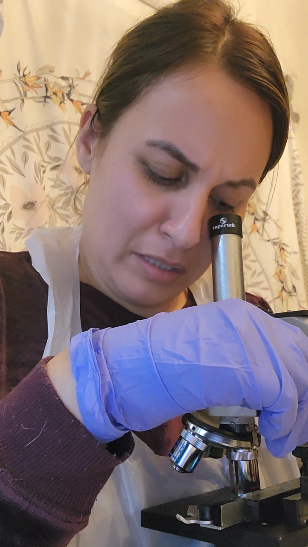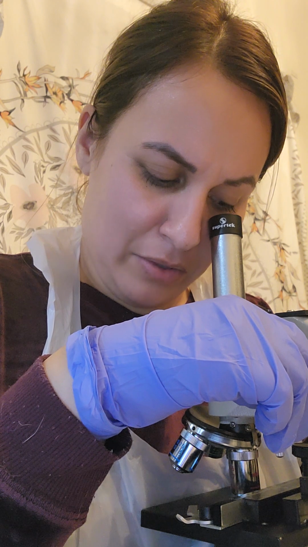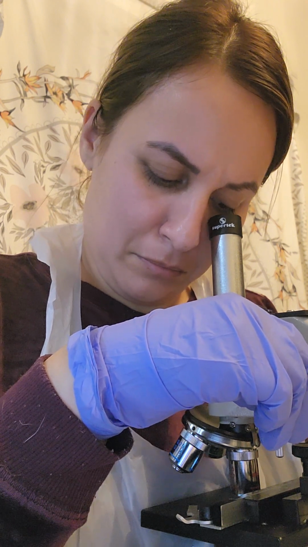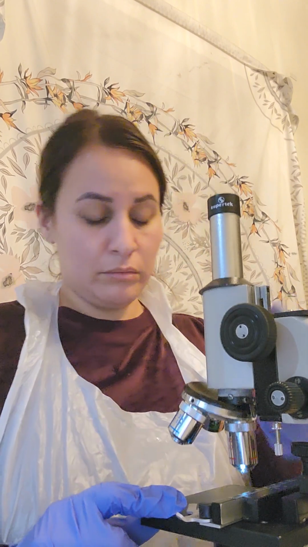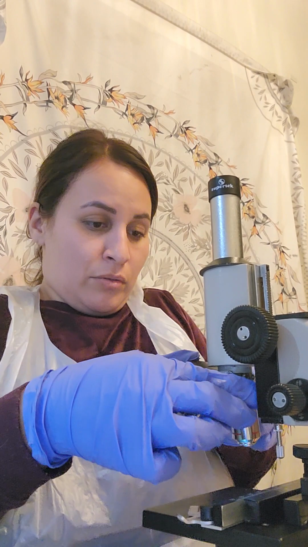And I do see the little microbes, those are clear in color under this. Okay, so let me do the oil immersion view of this.